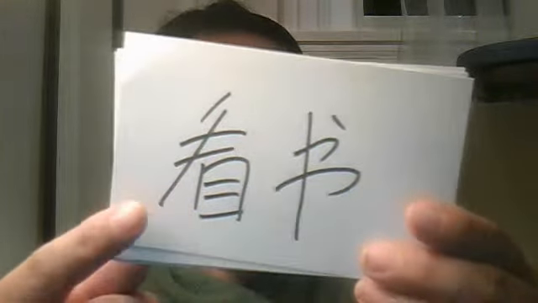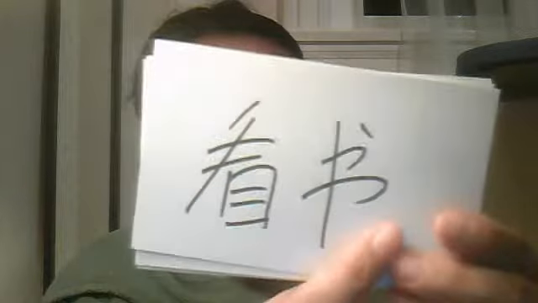Okay, the next word is 书. 书 means book. That's easy enough. Again, 看 is a word that we learned way in the beginning of the year. It means see, look. So to read, you say 看书. So it's actually literally looking at a book. There's no other special verb for read. Read is just 看书, look at a book.